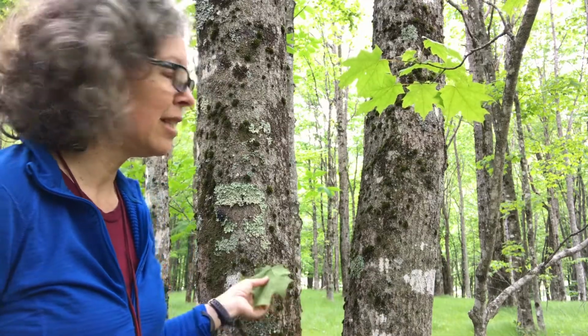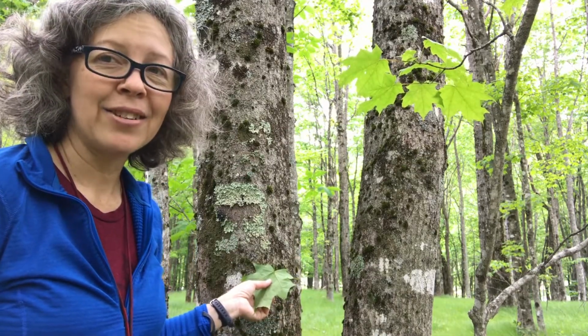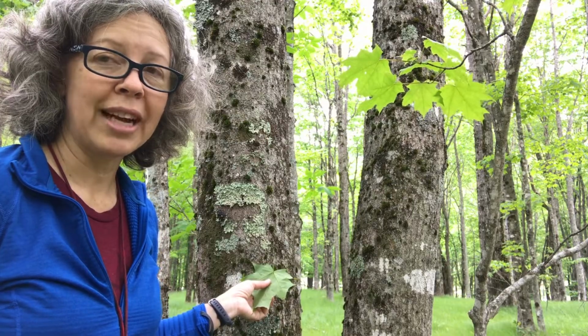So this is sugar maple, right? Also called hard maple, Acer saccharum.